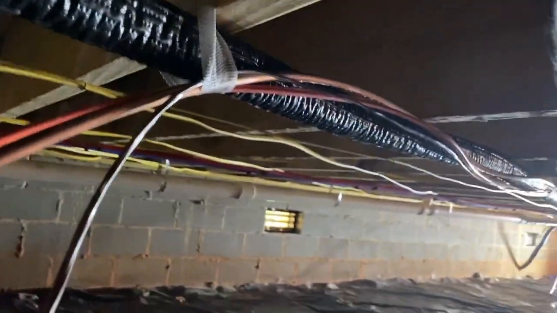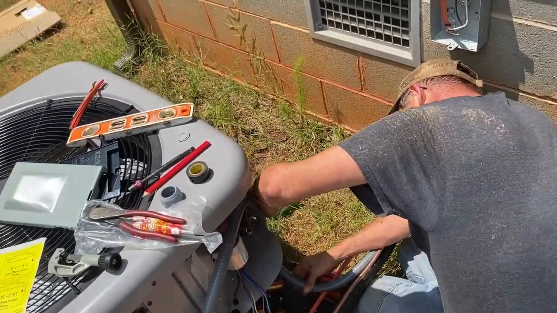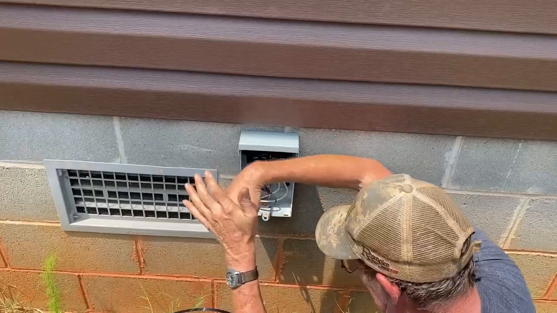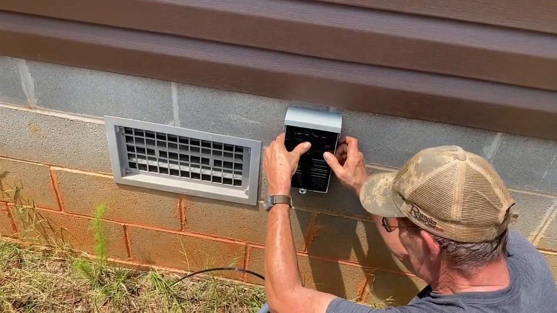And we'll go back and zip tie it all together down through here. After we get it tied in, you got to tie it right there to that tubing. You can see that flexible conduit we used, so you can turn and staple. That's a requirement.